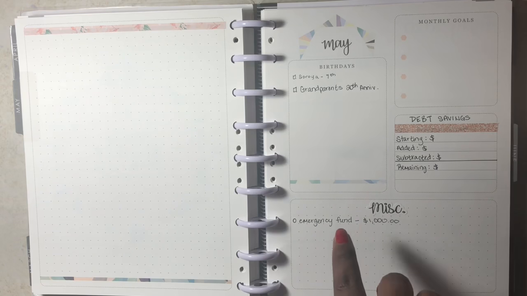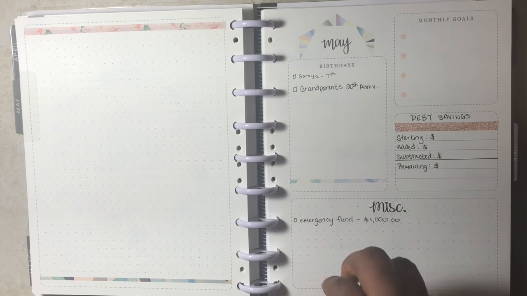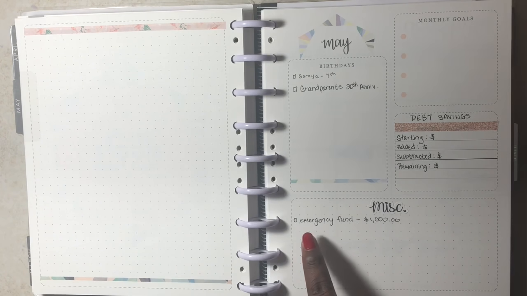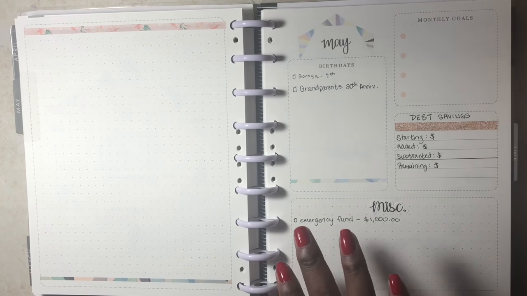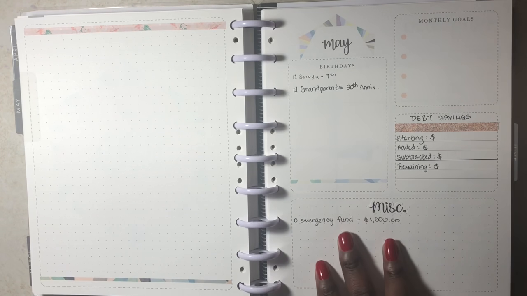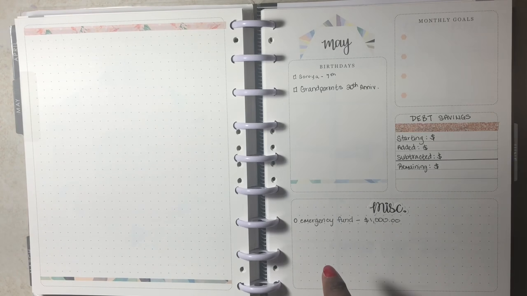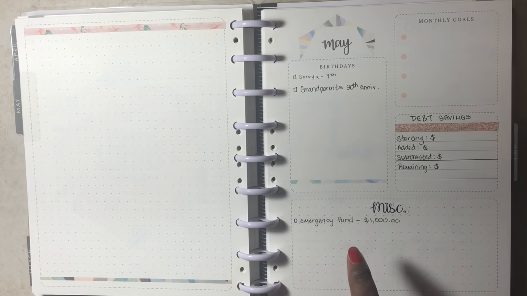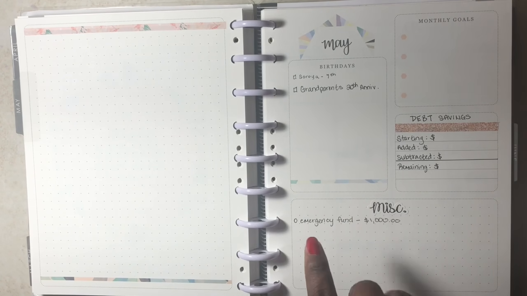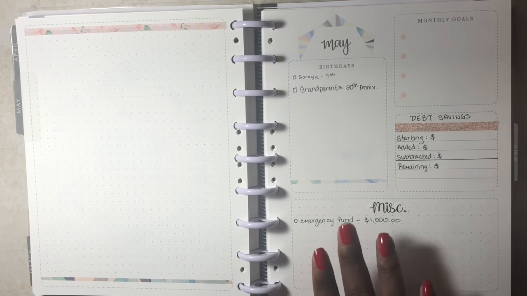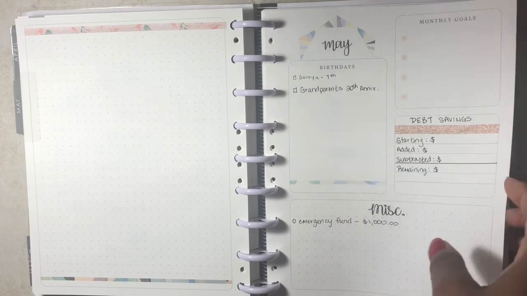And then here in the miscellaneous section, I'll just keep track of miscellaneous funds, including my emergency fund, which is at $1,000. And then anything from my 3 paychecks that I'll be receiving this month, or cash envelopes, anything I have left over that I want to dedicate to something else. I will record that here, and yeah.